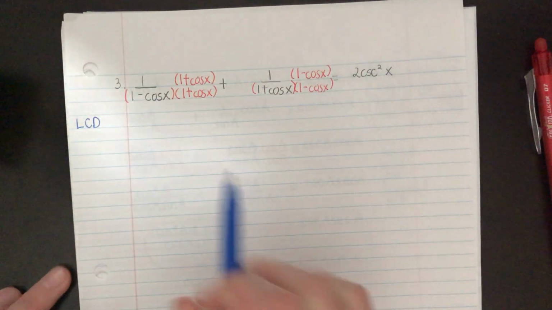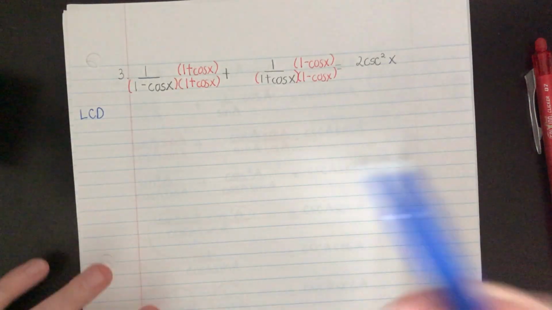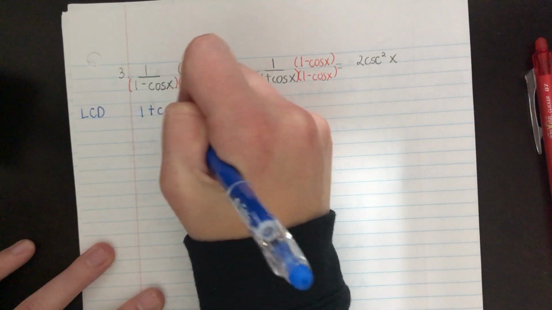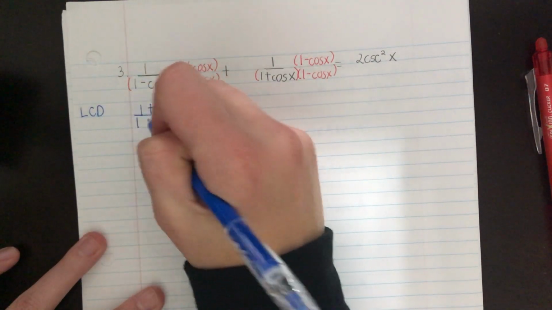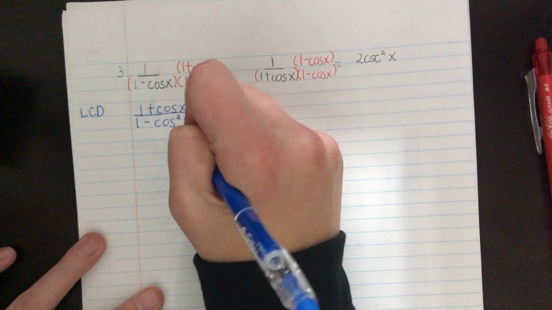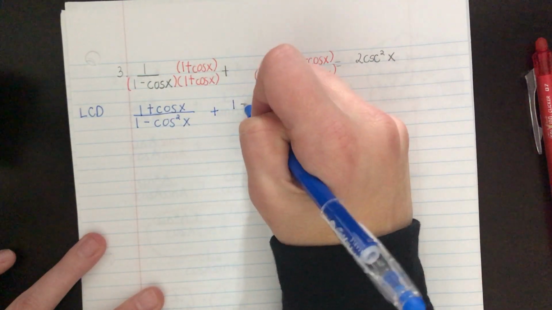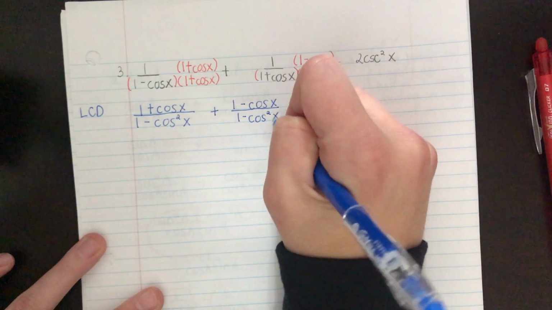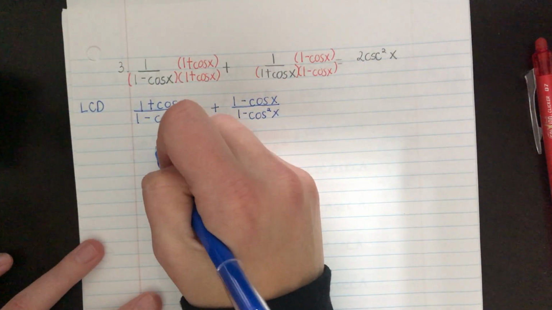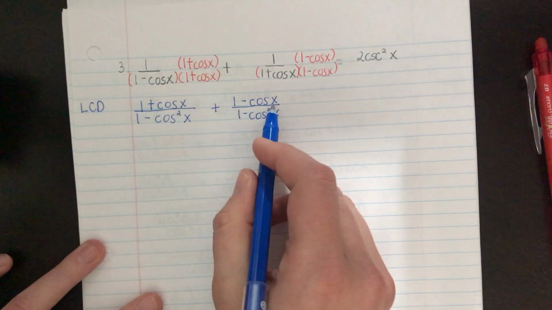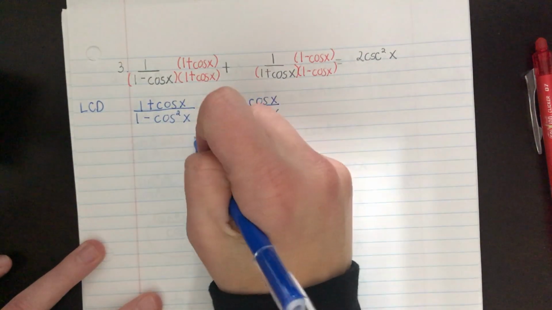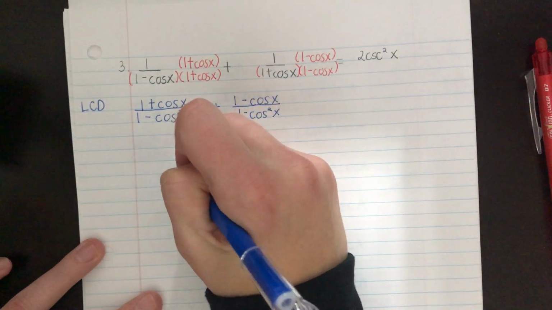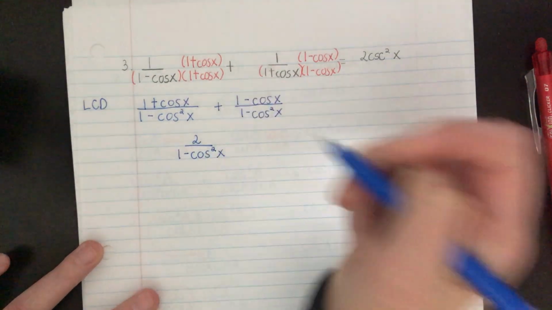Okay, you should notice that this is like backwards difference of squares, hopefully. So this would be on top here when that distributes, of course it's only 1, so 1 plus cosine of x over 1 minus cosine squared of x plus 1 minus cosine of x over 1 minus cosine squared of x. So now you've got that common denominator, so this would be combining like terms. This would be 1 plus 1, which is 2. The cosine of x's are going to cancel each other out. So 2 over 1 minus cosine squared of x.